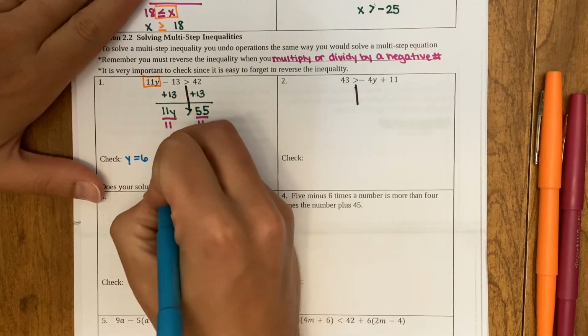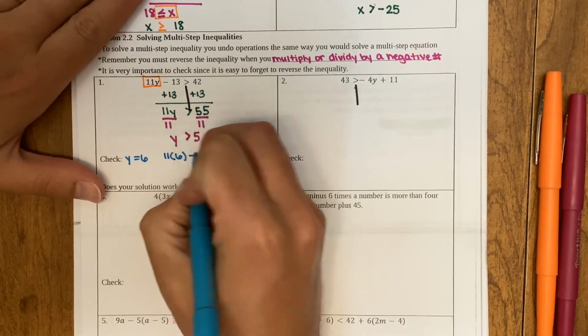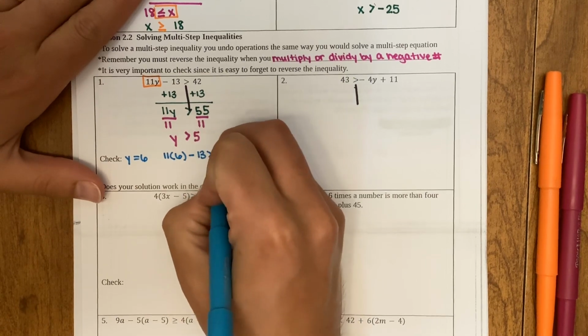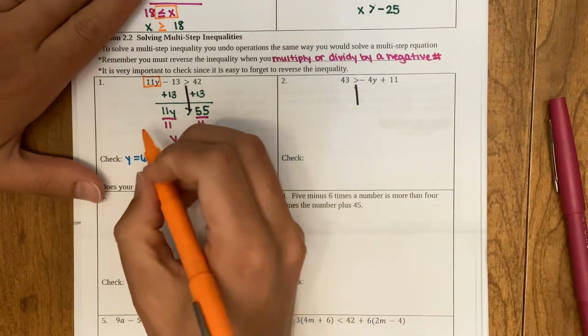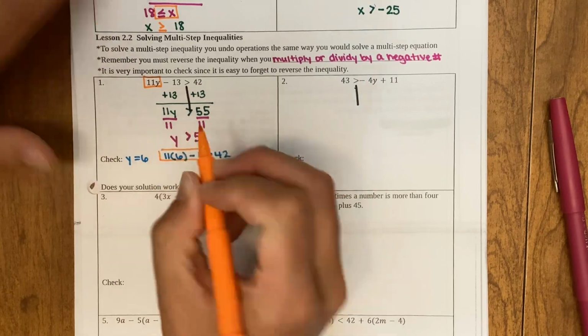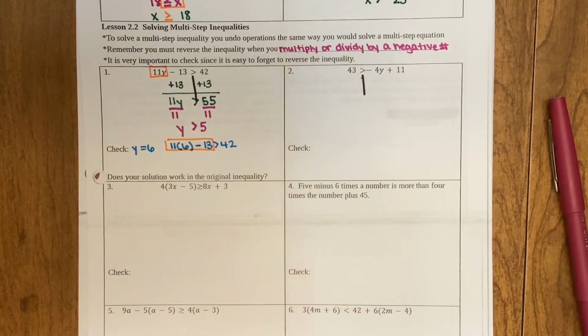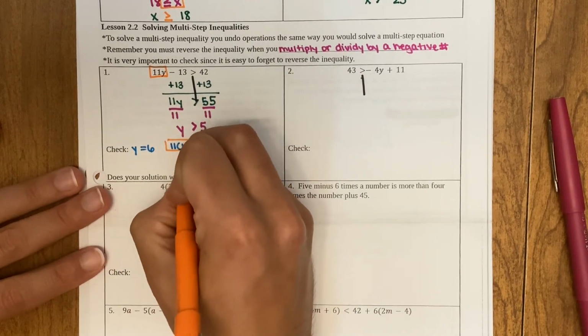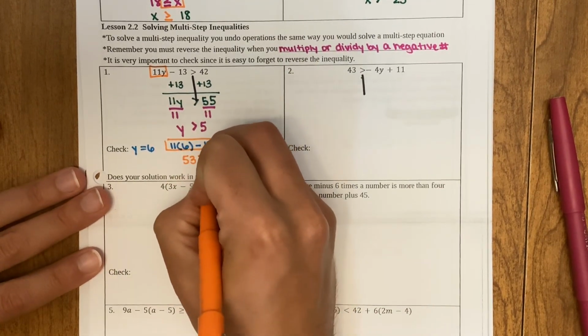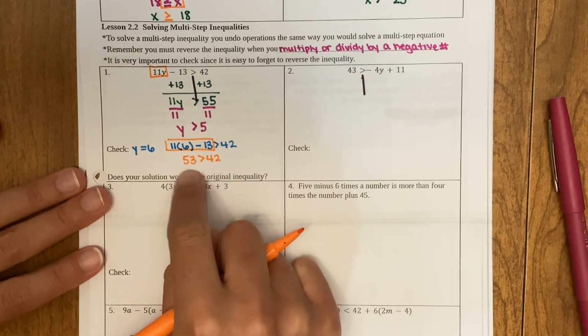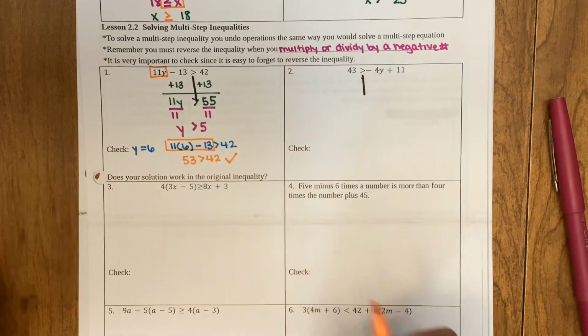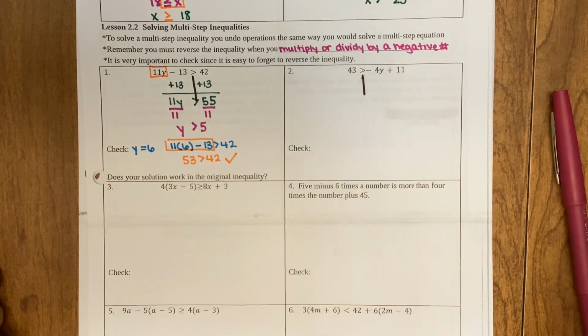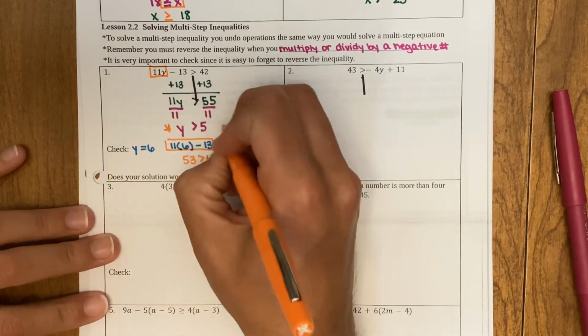So I'm going to plug it in. 11 times 6 minus 13 is greater than 42. I'm going to type this entire side right here into my calculator. It can be typed in all at once. So 11 times 6 and then minus 13 is 53. So when we look at this, we have to evaluate this last statement. Is 53 greater than 42? Yes. So we know that our answer right here is correct.